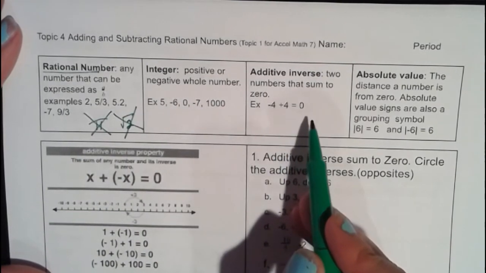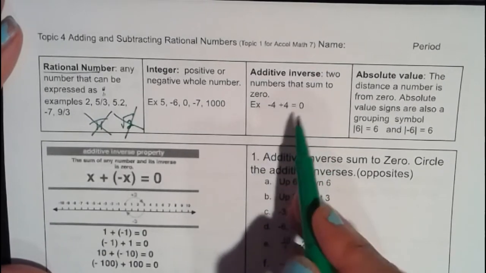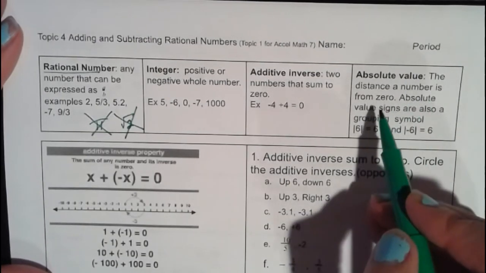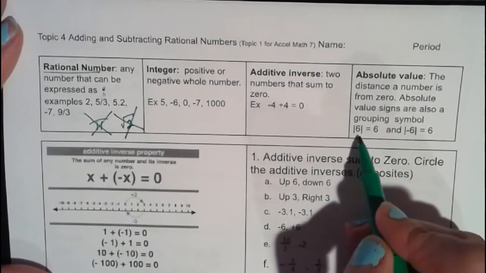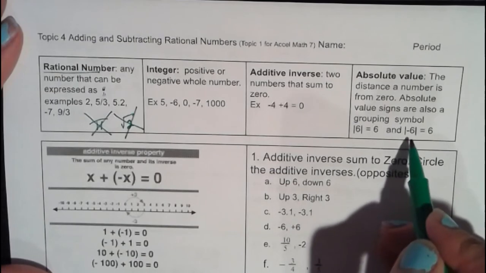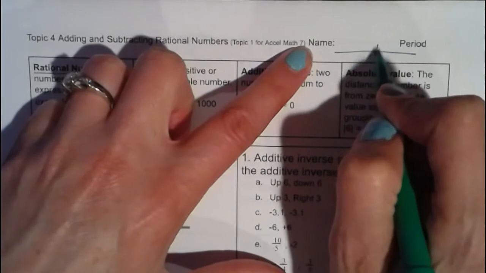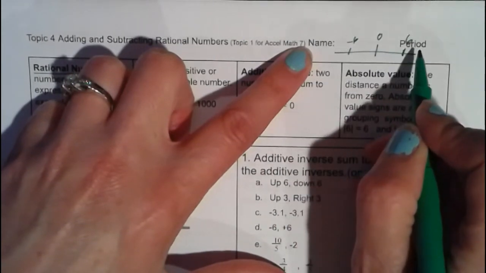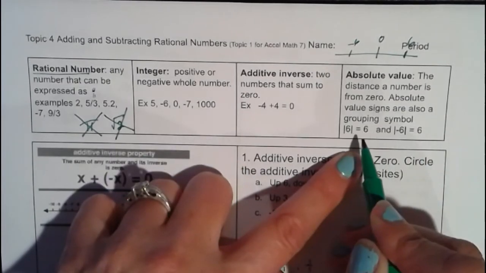Additive inverse is basically opposites, a positive and a negative that add to zero. And we talked a little bit about absolute value in this chapter as well. Absolute value is the distance a number is from zero. So the absolute value of 6 is 6, but the absolute value of -6 is 6, because they're both 6 spaces away from zero, just in opposite directions. This is 6 away in the negative direction, and this is 6 away in the positive direction. So both of these have an absolute value of 6, okay?